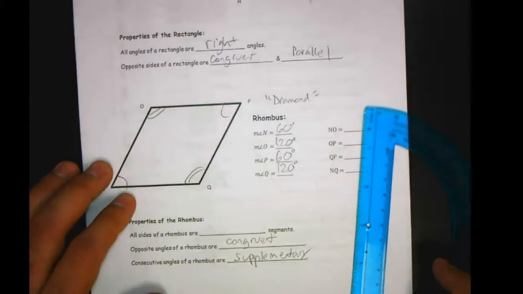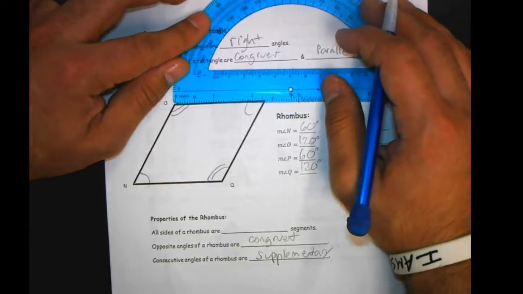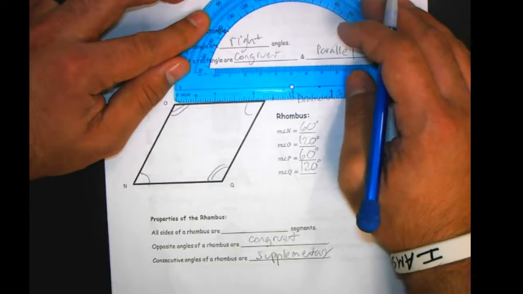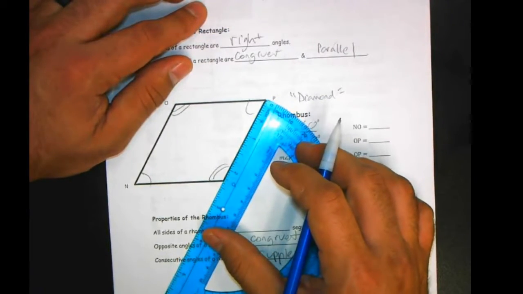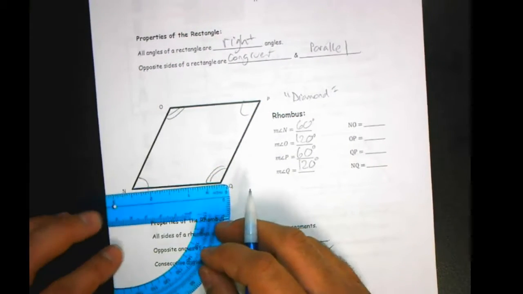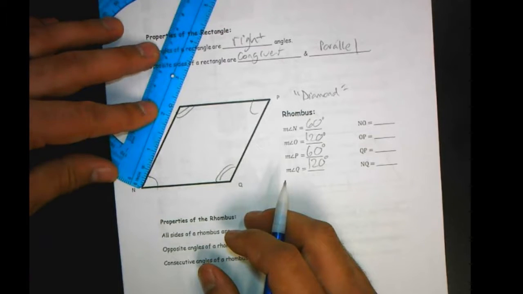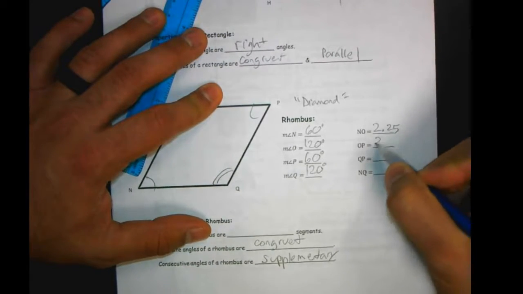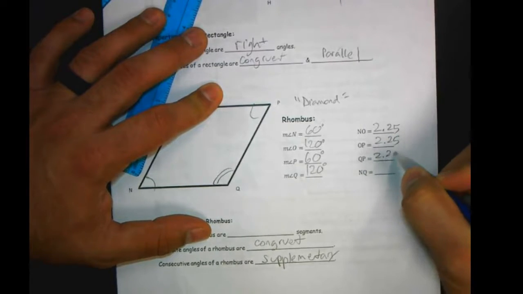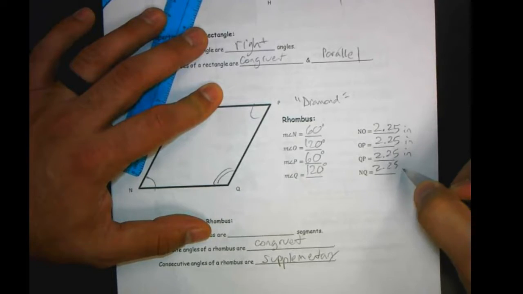All sides of a rhombus are what segments? Let's find out. Let's measure, measure, measure. All right, so on this one, we got about 2.25, 2.25, 2.25, 2.25. Again, it's a little bit more than that. We're kind of snapping it to the closest quarter. And these are all in inches.